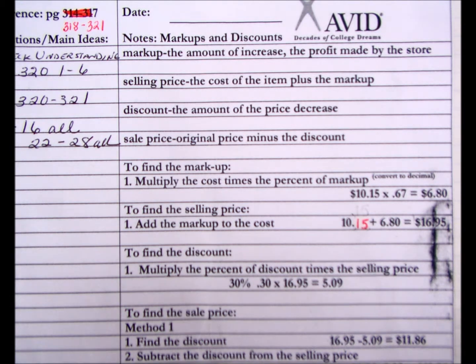These notes are on markups and discounts. This is section 6.9, I believe, and it's one of the last sections in this chapter. Your reference pages are pages 318 to 321.